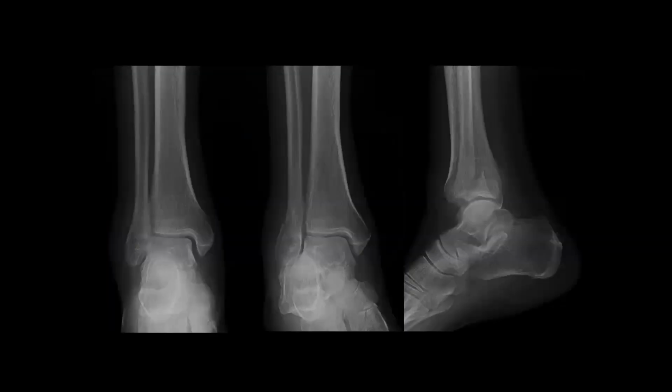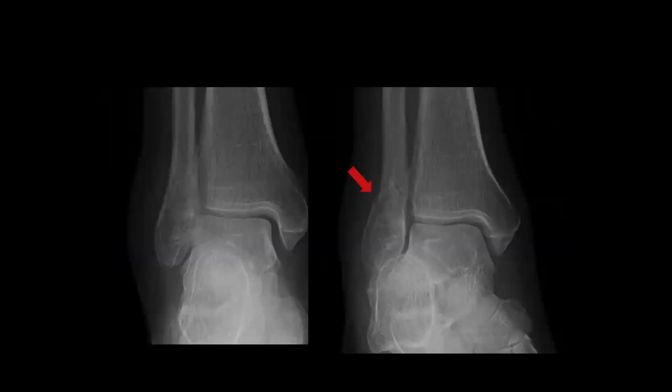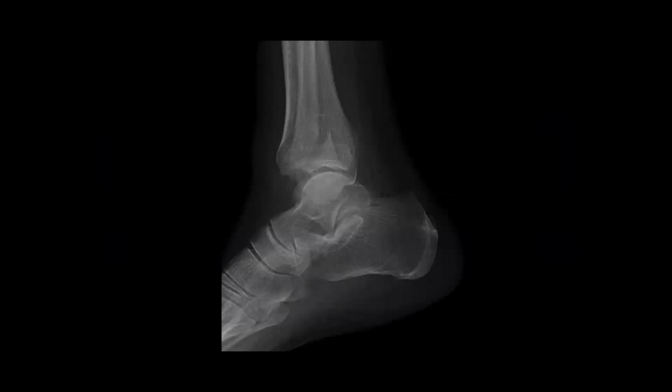Here's a patient who's injured her ankle. If you look carefully, you can see that she has a lateral malleolus fracture. The mortise isn't shifted. It looks pretty good. But look at the lateral film. And if you trace out the fibula on the lateral, just look at the posterior cortex. You will notice there's a big gap. This is significantly shifted. This is operative. And if you don't pay attention to the lateral, you can miss it.